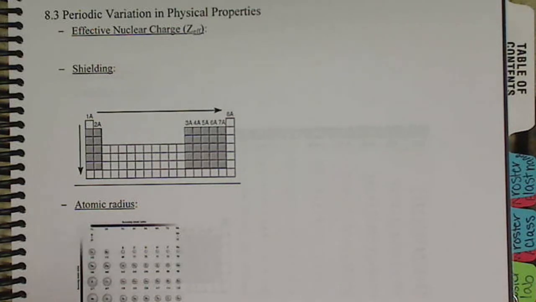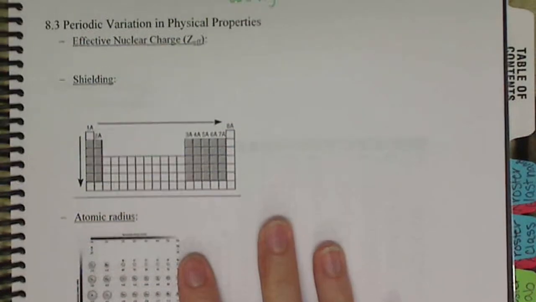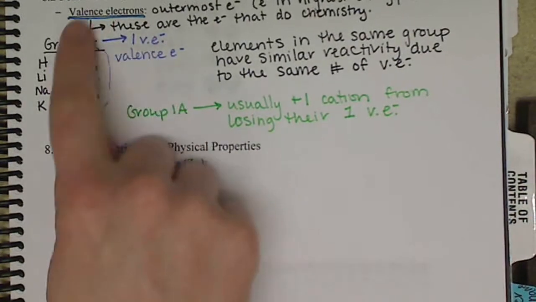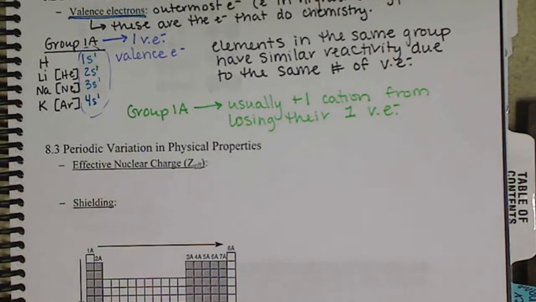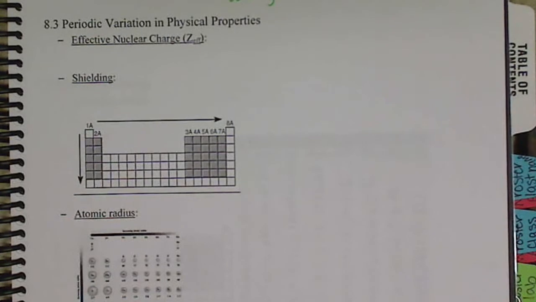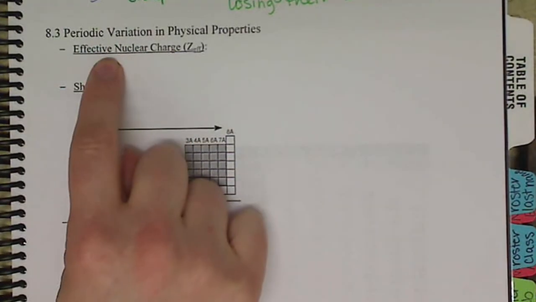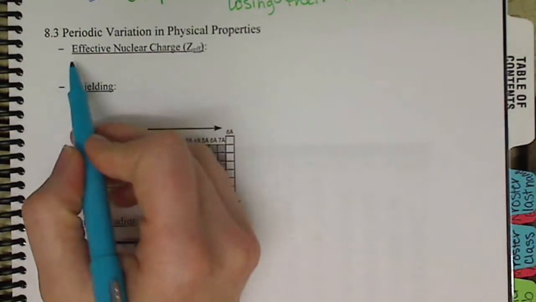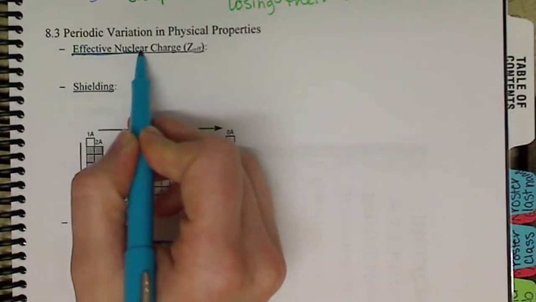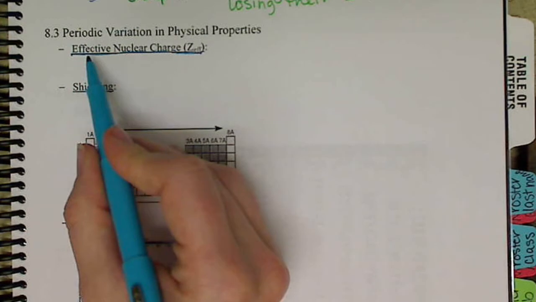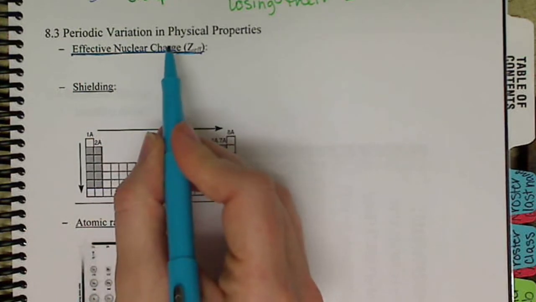All right, we're going to talk about our periodic trends, and we're going to always keep in mind this concept of the valence electrons. That's what we're looking at for our periodic trends. How are those elements going to interact? The main periodic trend, if there is one that you remember, you need to remember the effective nuclear charge.